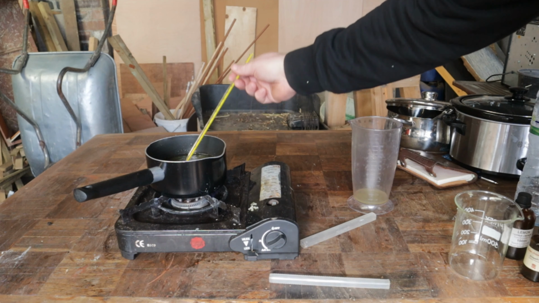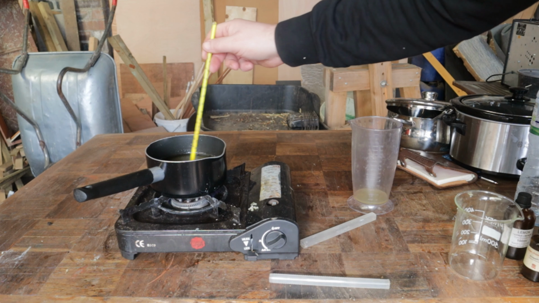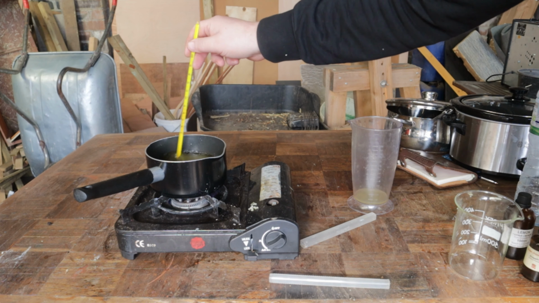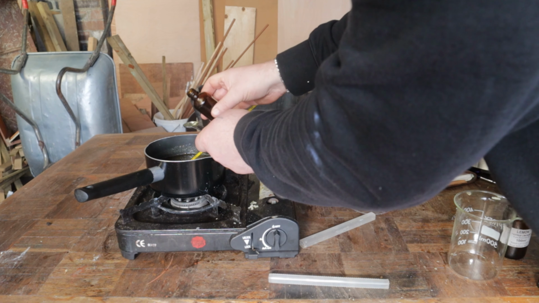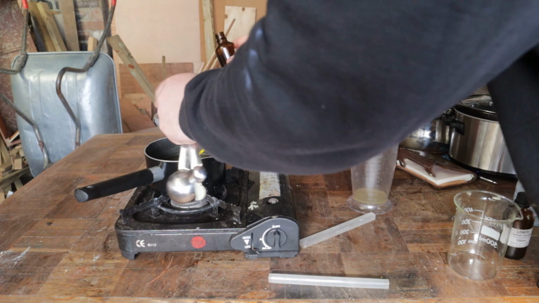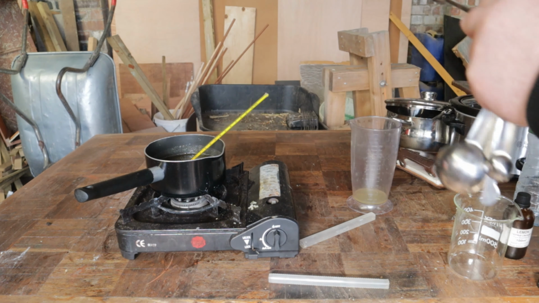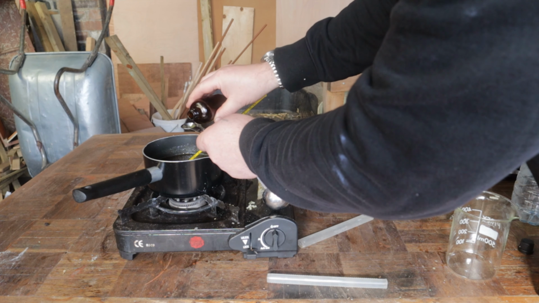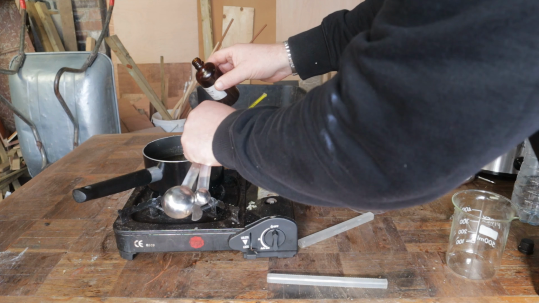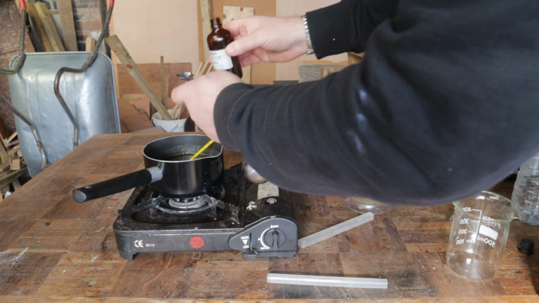Really doesn't take very long at all to get this up to temperature, but it soon becomes considerably runnier. That's the grapefruit. That's the lemon.